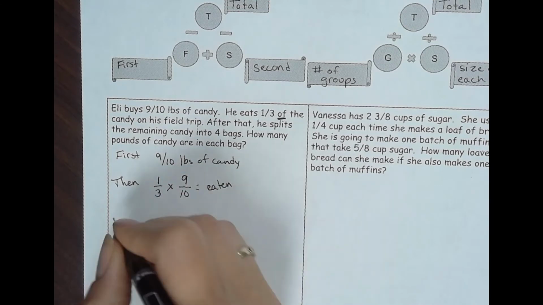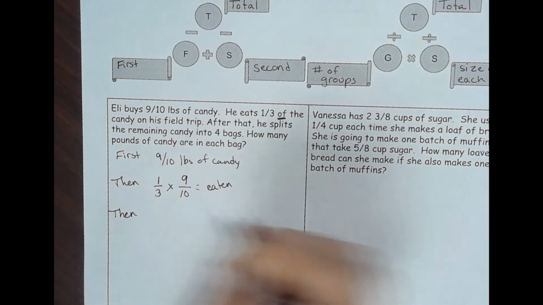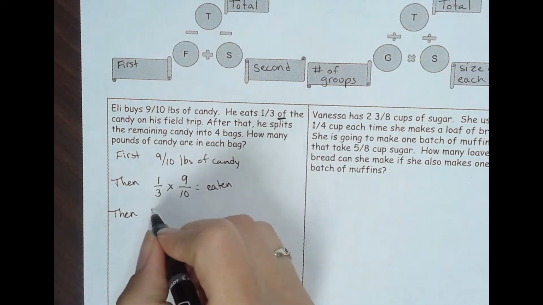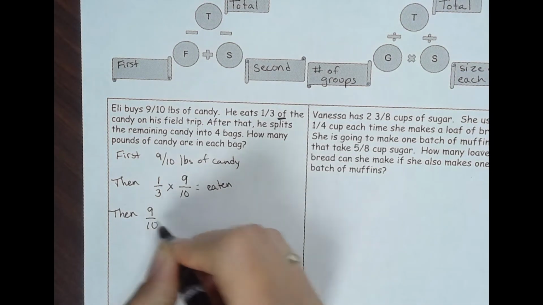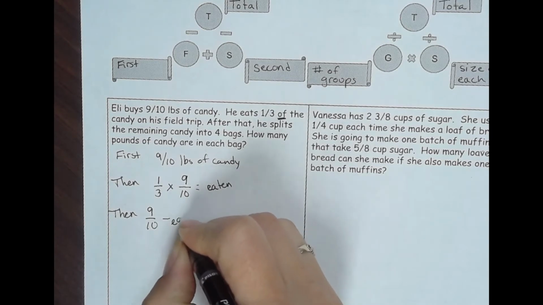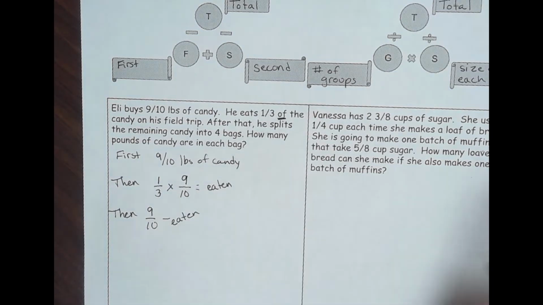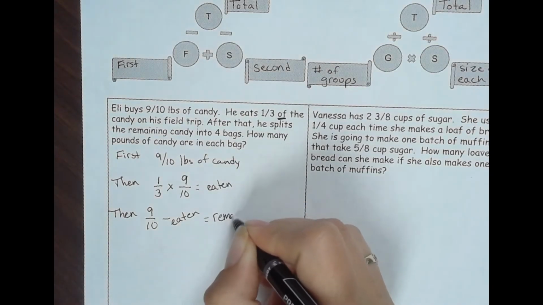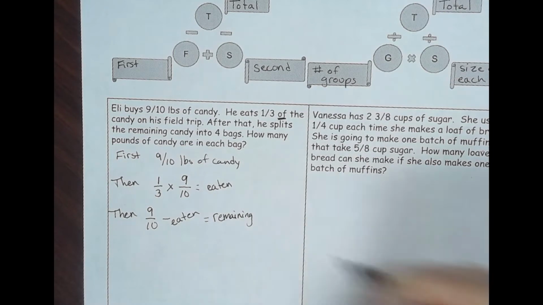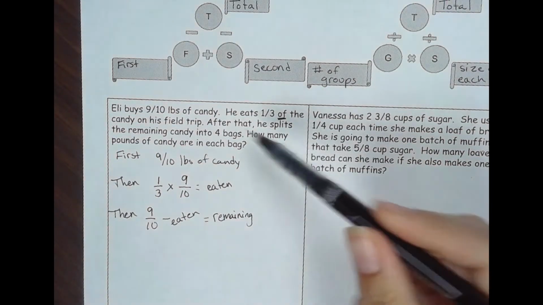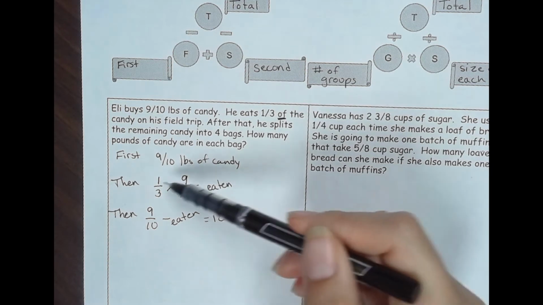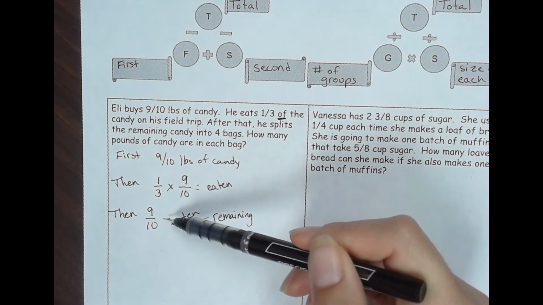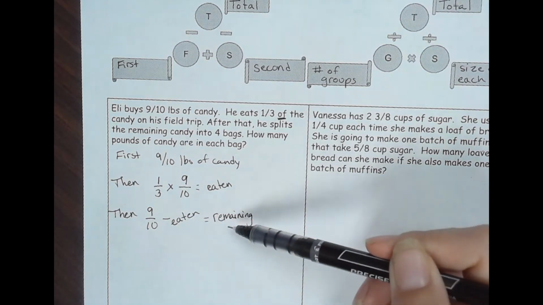If I find out how much he's eaten, then what am I going to do with it? I'm going to have to subtract it from how much candy he had. So I'm going to do 9/10 minus, I don't know yet, how much he has eaten. And that's going to give me the remaining candy. See how all I'm doing is making a plan based on what happened here? 1/3 of it to figure out how much he ate. Then we're going to subtract how much he's eaten to figure out the remaining candy.